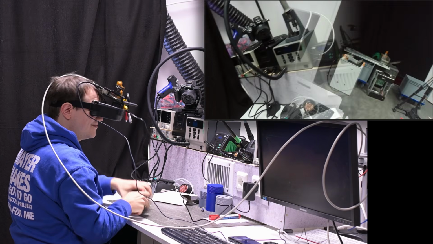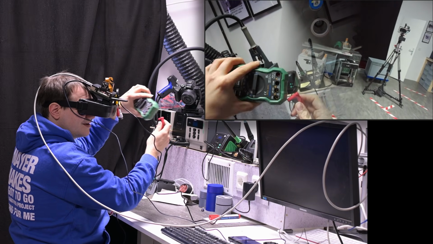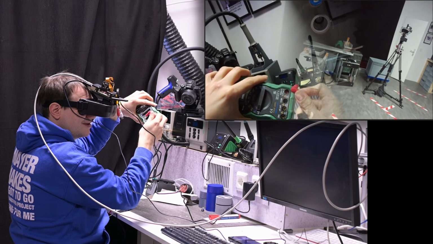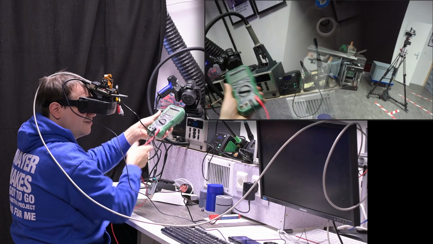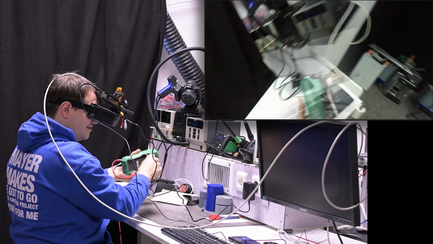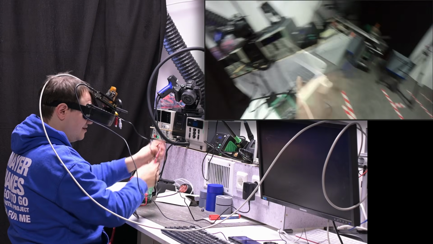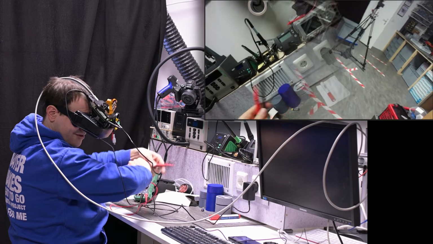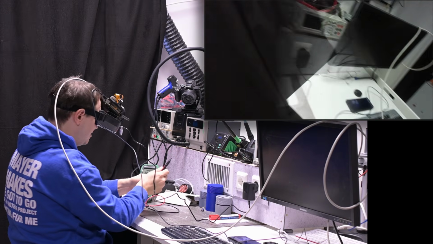Colors are a bit of a problem. Okay, the multimeter is turned on. So how do I place this now? Okay, somewhere is a battery. Oh, wait.